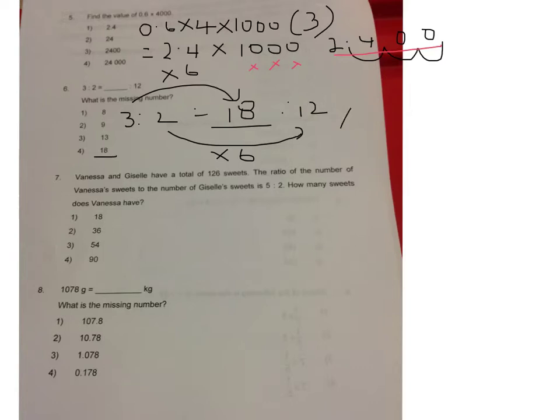Okay, 3 is to 2 equals to what is the number? Okay, so first of all, 3 is to 2 is the same as what is to 12. Okay, if you notice that here 2 you times 6, so 3, by coming here we must times 6 too. 3 times 6 answer is 18. So question 6 answer is 4.